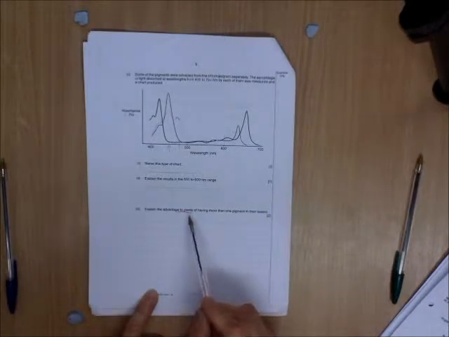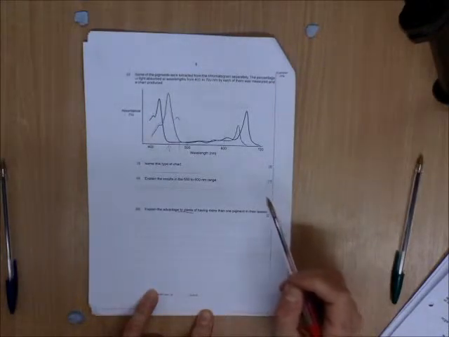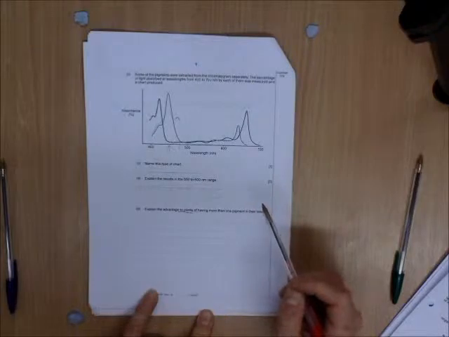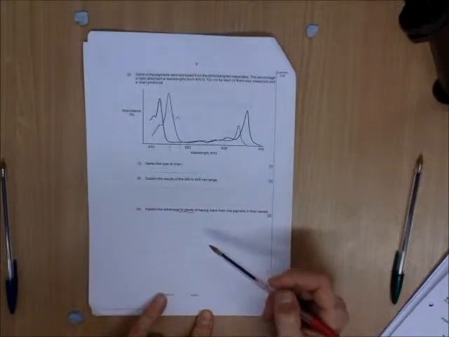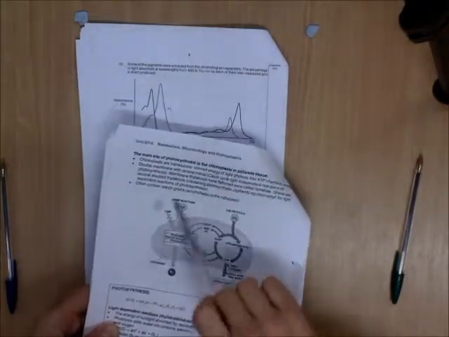What are plants going to do with this light that they've absorbed? So what are they going to do with it? A little bit of theory there. Which process do you know about that's going on that involves this light? What are plants going to do with it?